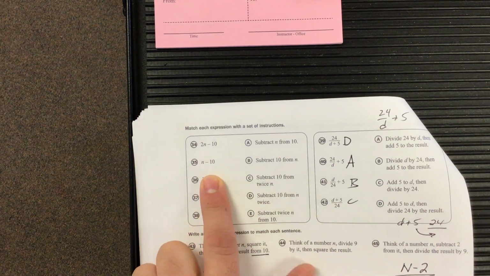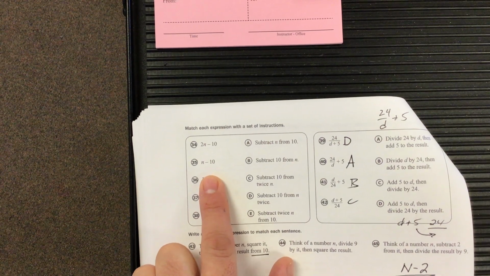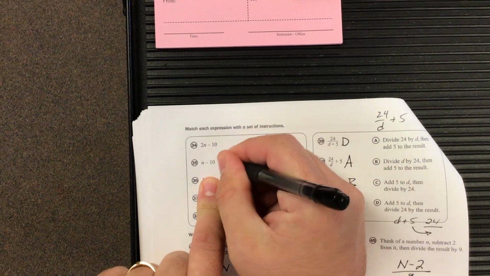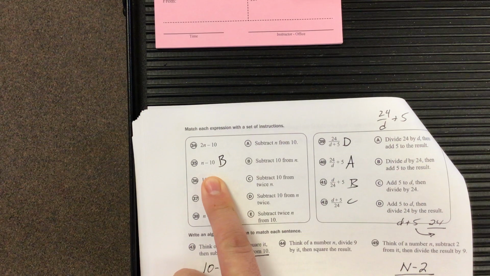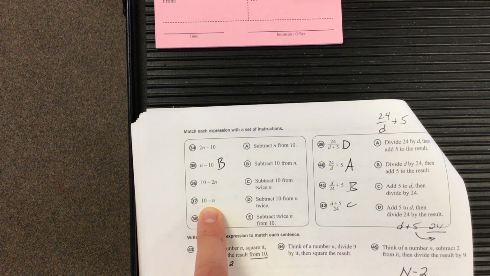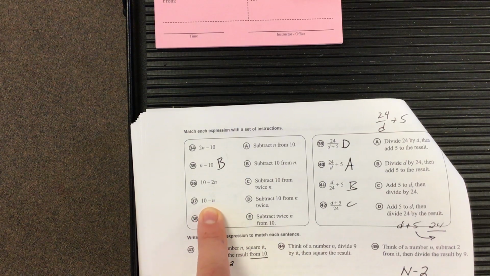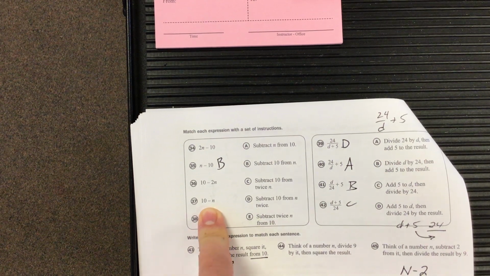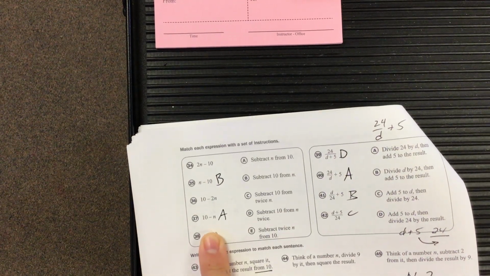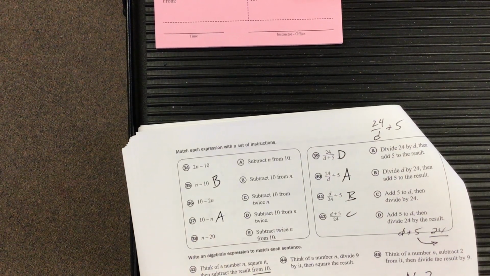Ten is subtracted from n. E. What? B. B. Oh, I got that one right. I got that one wrong. Now let's look at this one. I thought we were going with the first. N is subtracted from 10. A. N is subtracted from 10. A is correct. I got that one right too. Oh my gosh, I got them switched around. That's bad.